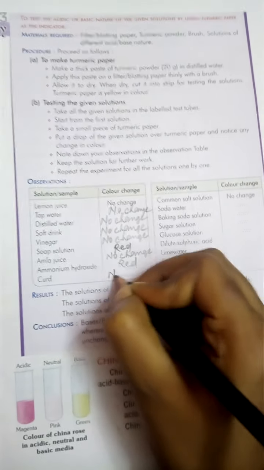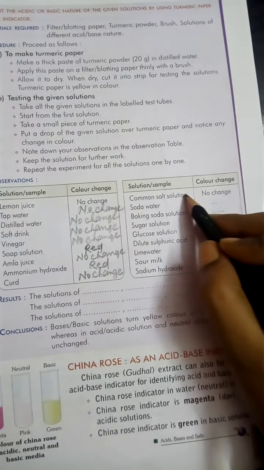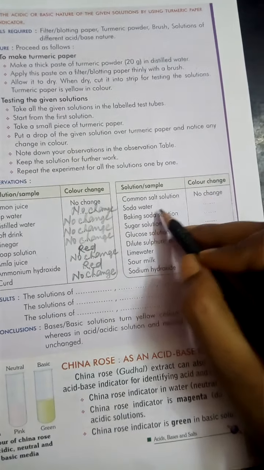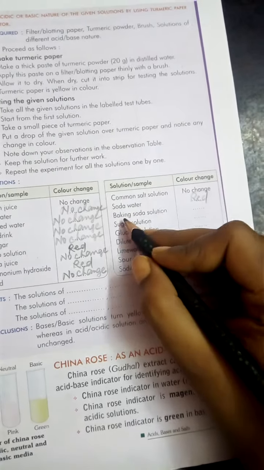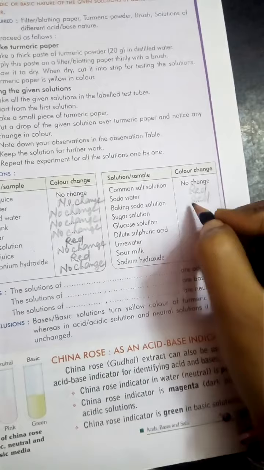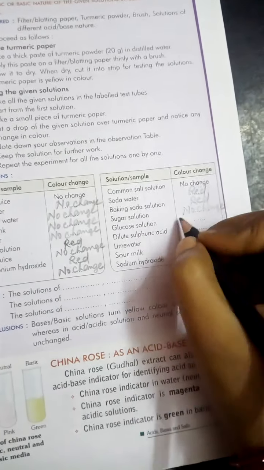Okay, now common salt solution is a neutral solution, so no change. Soda water becomes red because it is a basic solution. Baking soda solution also becomes red because it is a basic solution. Sugar solution, no change because it is a neutral solution. Glucose solution also no change because it is a neutral solution.